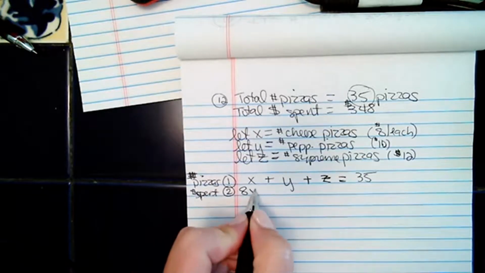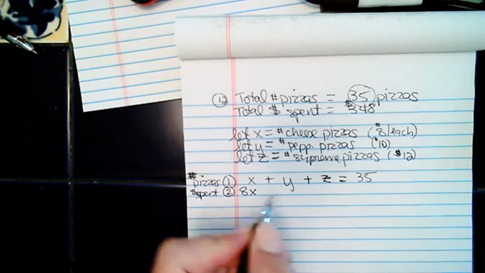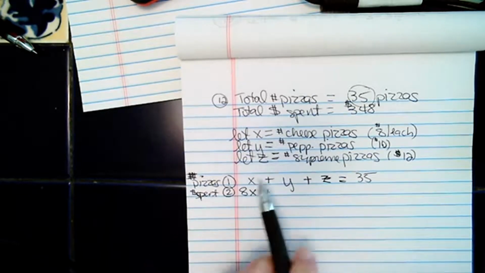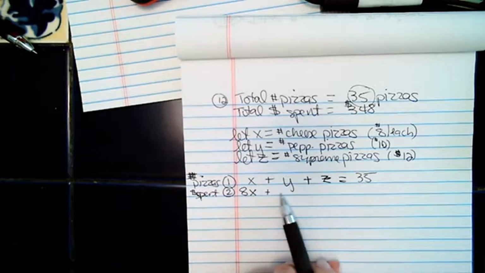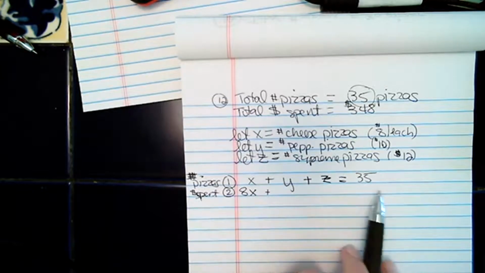$8 per pizza times X number of cheese pizzas. And we're going to do the same thing for all of them. Every one of them is price times amount, price times amount, price times amount equals total.